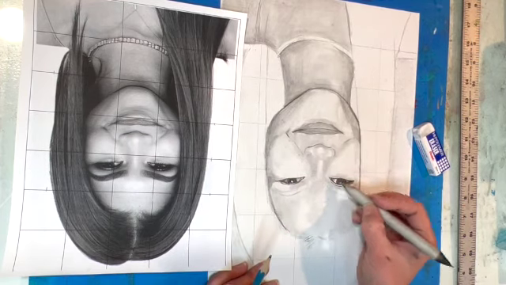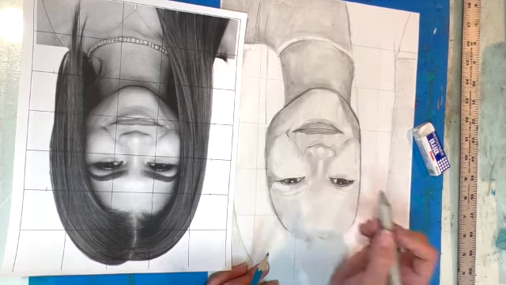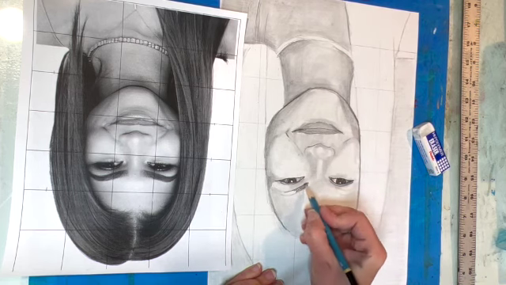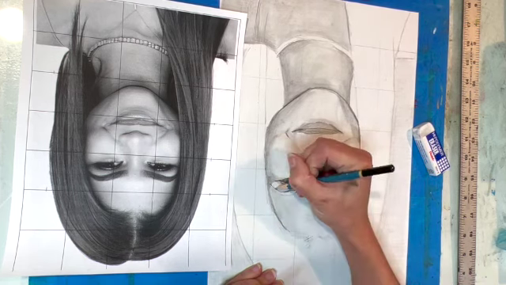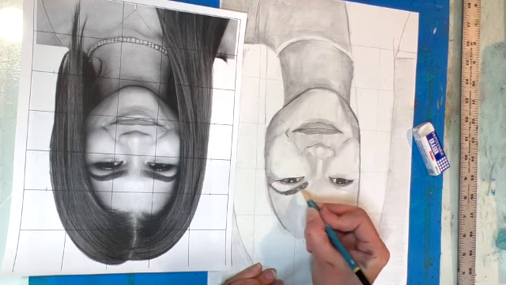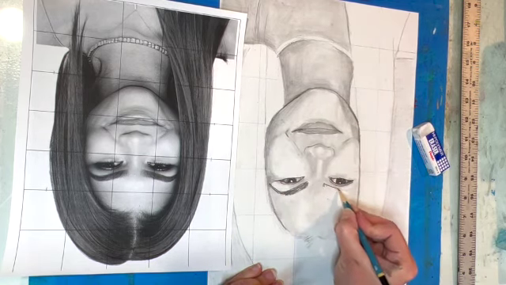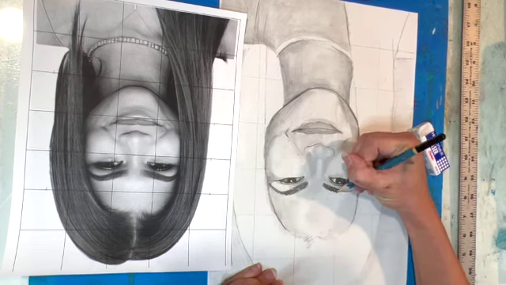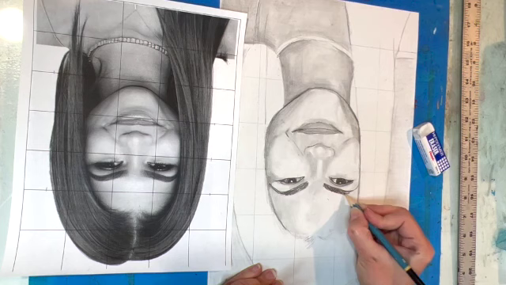And then the blending stick, of course, can help smooth out some of those lines so they're not quite so harsh. Same thing with the eyebrows, really trying to use my pencil to make darker marks so that those eyebrows are quite a bit darker as well.